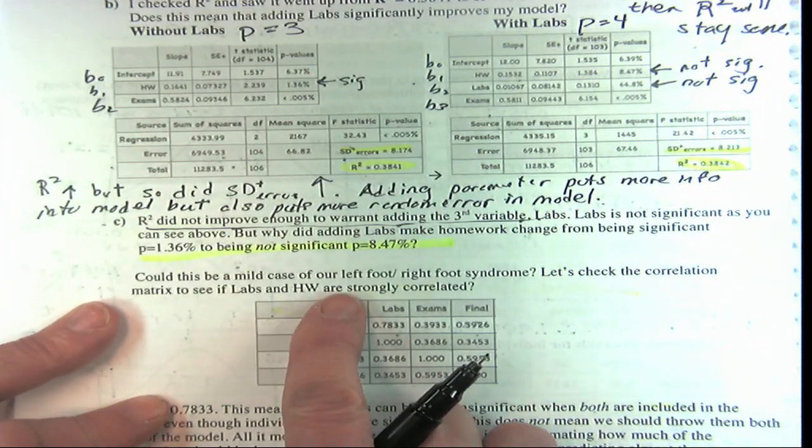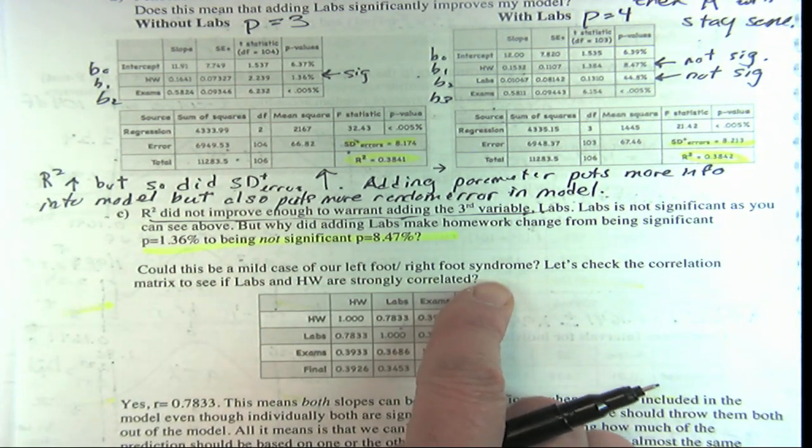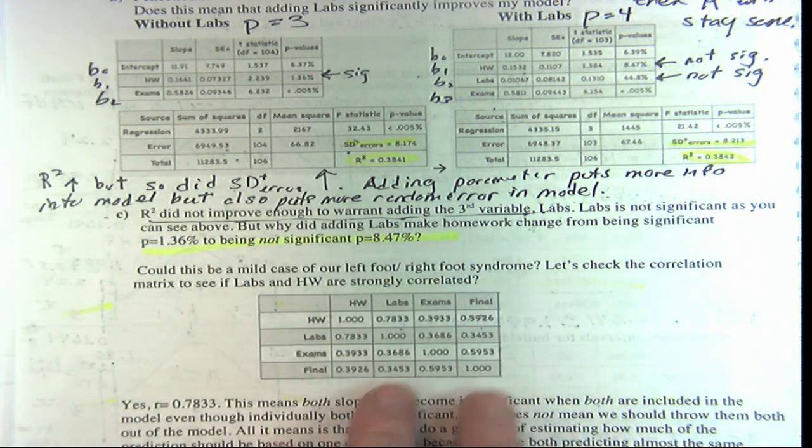Could this be a mild case of what I call left foot, right foot syndrome? Each one is a great predictor. Left foot's a great predictor of your height, and so is the right. But if you put them both in the model, they can both become insignificant, because almost any linear combination of the slopes of the two of them together is going to give you a good fit. So it has huge error bars around that. The fitting program doesn't know which combination to use, so they can both become insignificant.